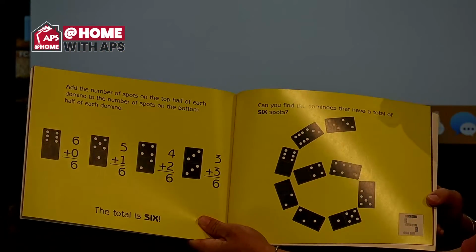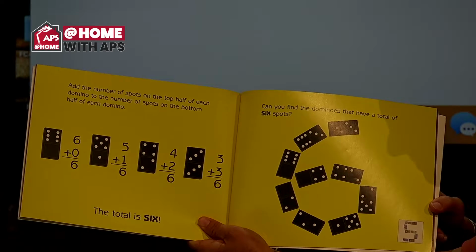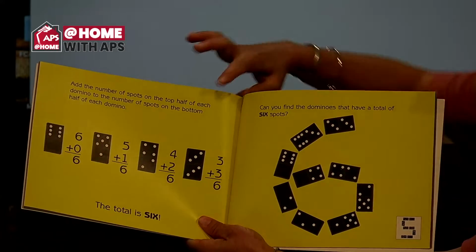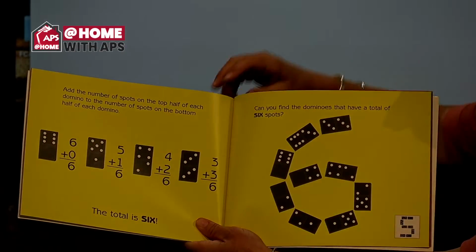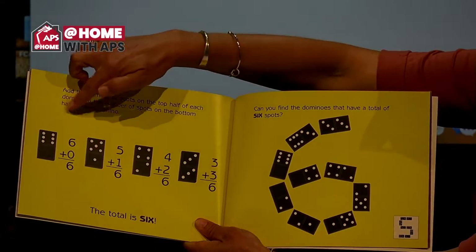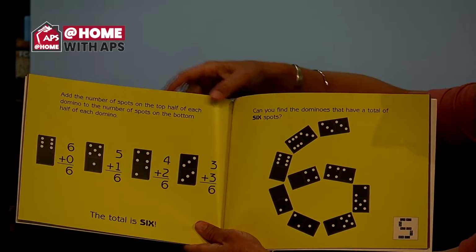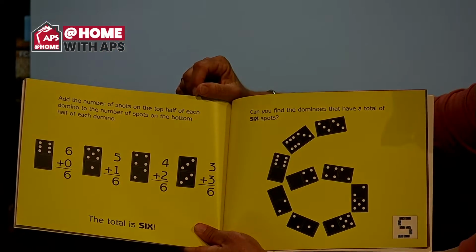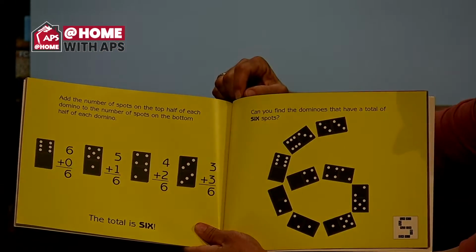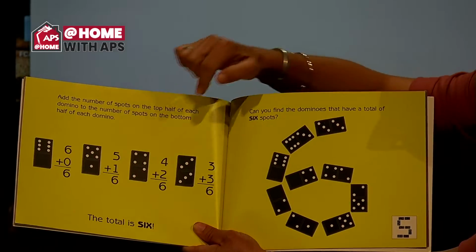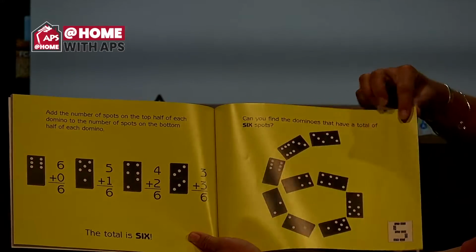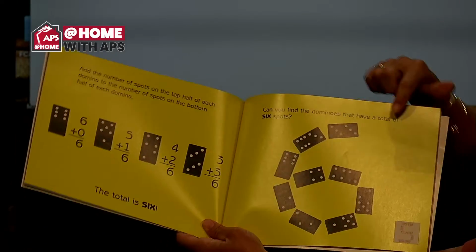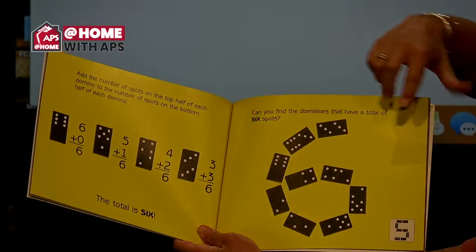What do the dominoes on this page add up to? Do you see one that you know right away? 3 plus 3 jumps out at me because it's our double. 3 plus 3 is 6. All of these dominoes add up to 6. 6 plus 0, 5 plus 1, 4 plus 2, and our 3 plus 3. All total 6.